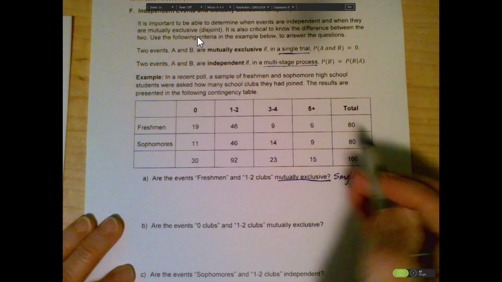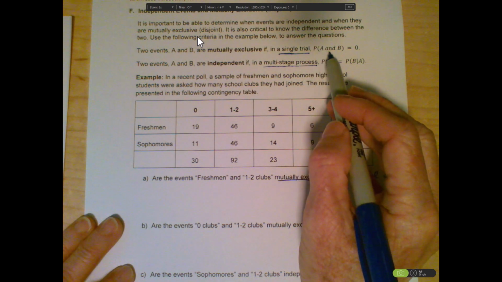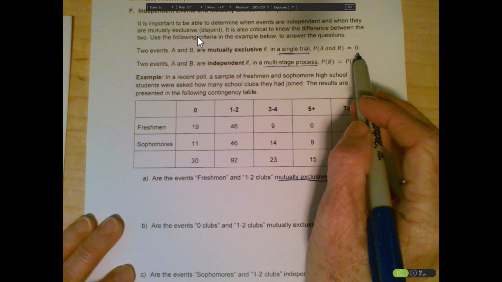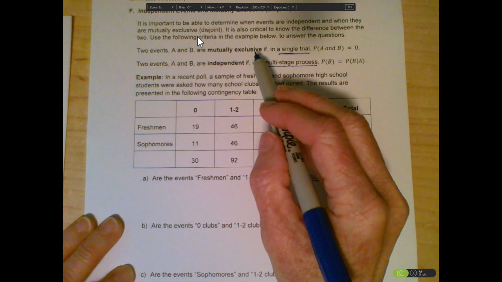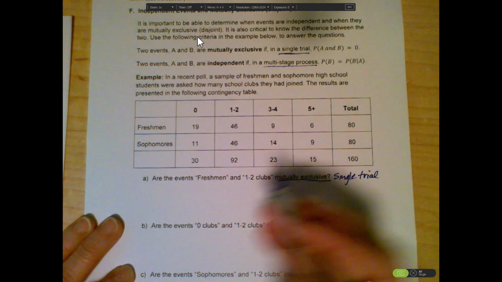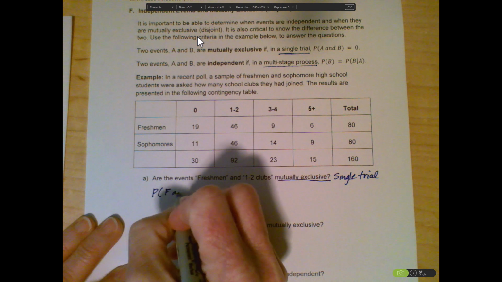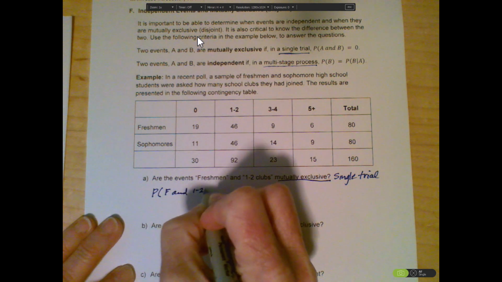So in other words, for a single trial, calculate the probability of A and B. If you get 0, your answer is yes, they're mutually exclusive. Otherwise, they are not. So let's calculate the probability of freshmen and 1 to 2 clubs.